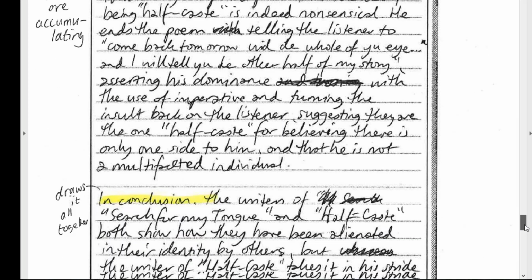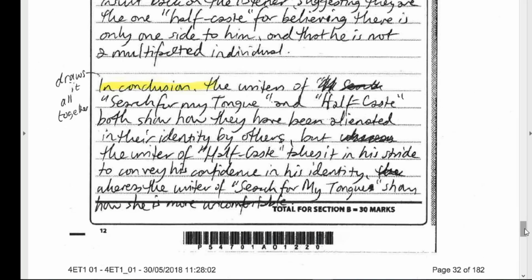And then at the end, they just draw it all together with a simple conclusion, reiterating what has come in the essay so far, and just rounding things off. So I hope that gives a sense of how a good comparison essay looks, and some of the techniques. I'm not going to go through the prose one straight away. I'm going to carry on, but if anyone wants to, and we've got time left at the end, we can come back to that.